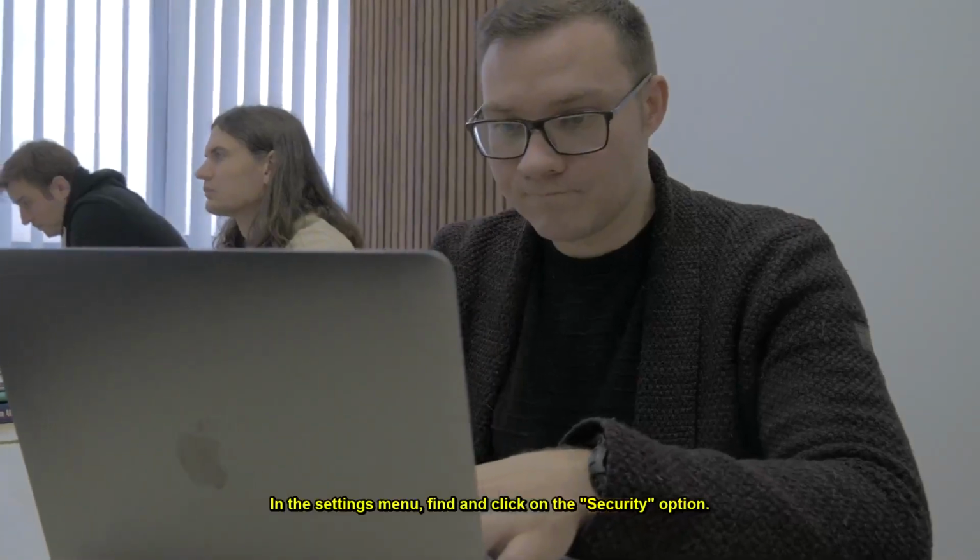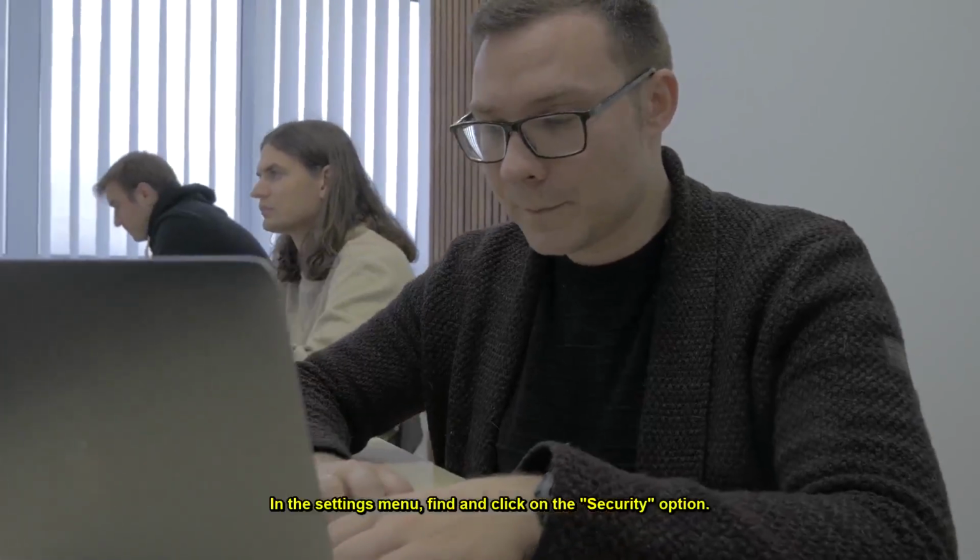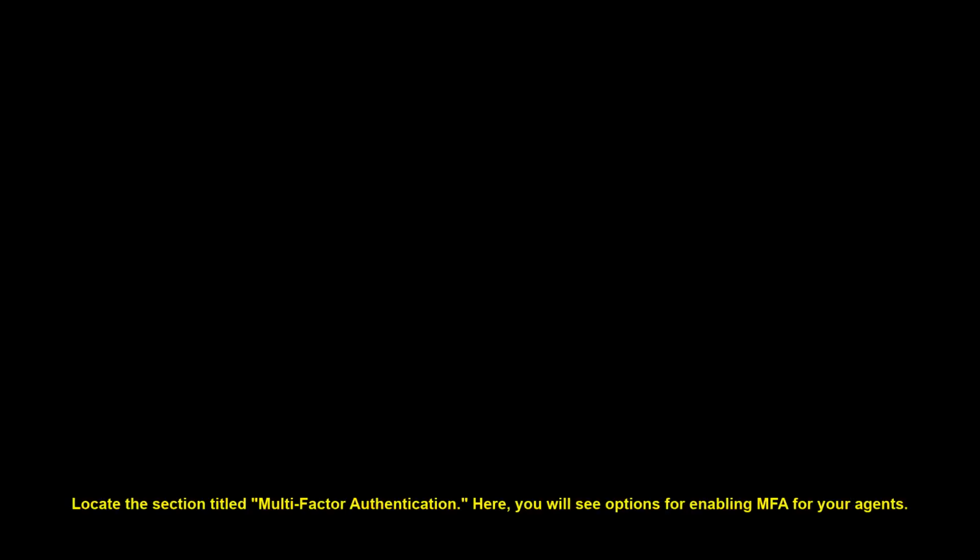To authenticate Freshworks CRM agents using MFA enforcement, start by logging into your Freshworks CRM admin account. Navigate to the Settings page from the dashboard. In the Settings menu, find and click on the Security option. Locate the section titled Multi-Factor Authentication.